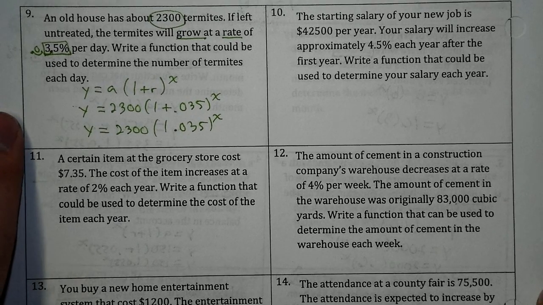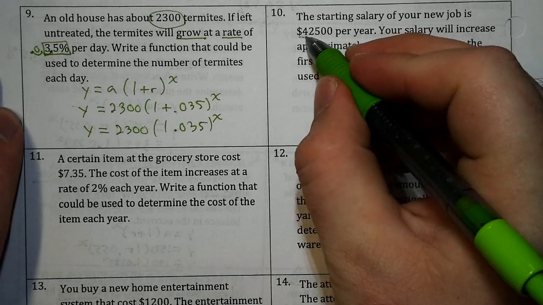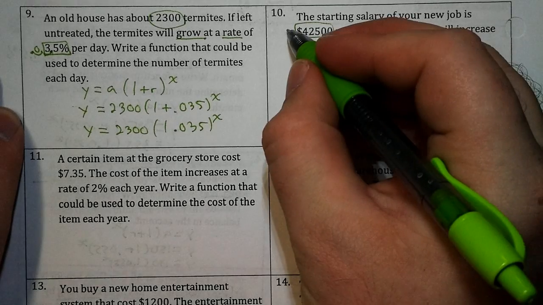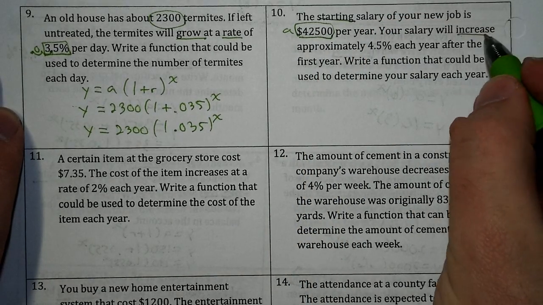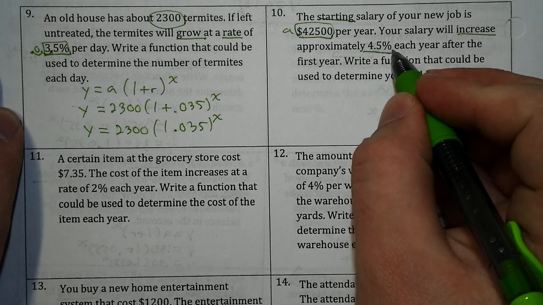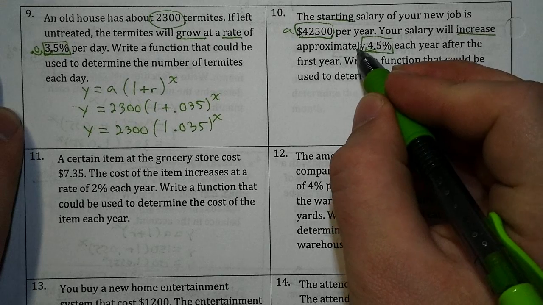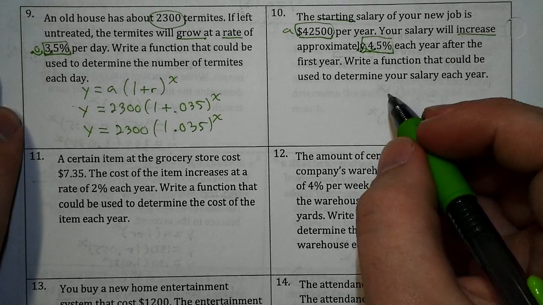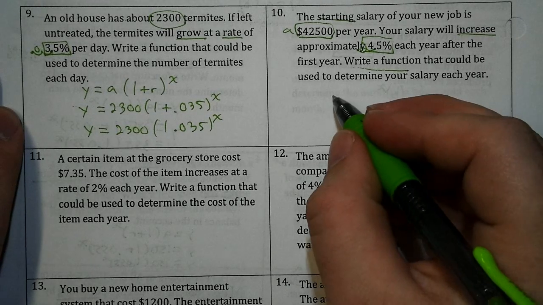All right, number 10, starting salary of your new job is $42,500 per year. That is your a. It says starting. Your salary increases approximately 4.5% each year. Change that into a rate, 1, 2. So there's our decimal, 0.045. Write a function that could determine your salary each year.